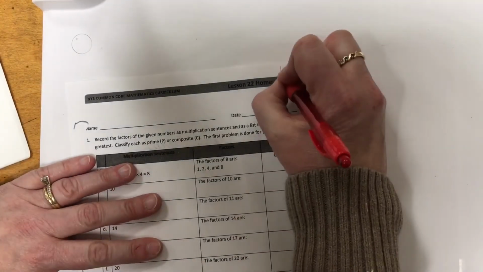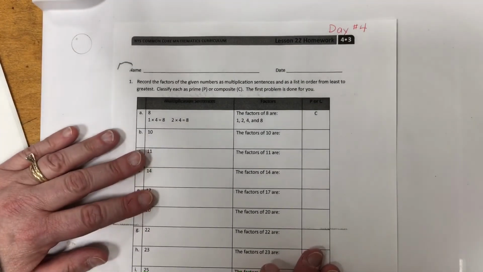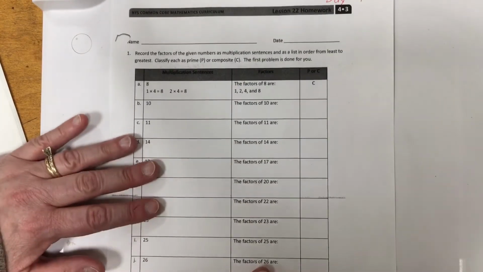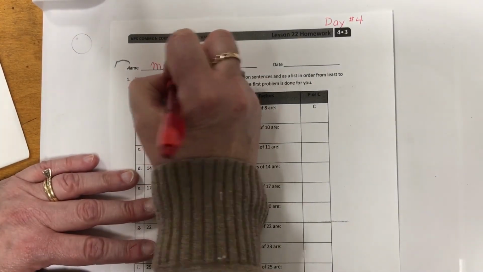What I need you to do now is to grab day number 4 math worksheet. It looks like this. Please put your name on top.